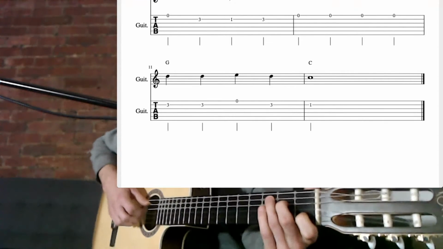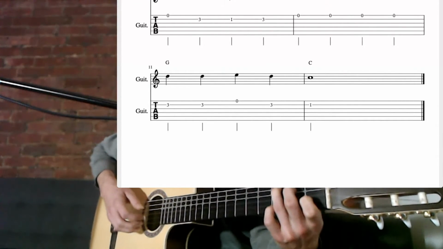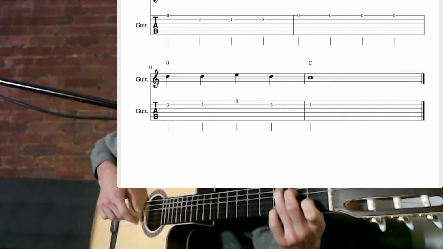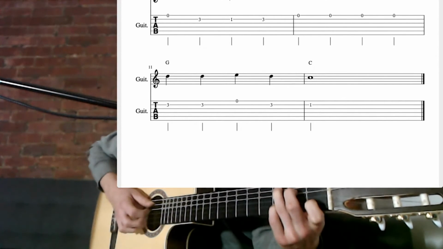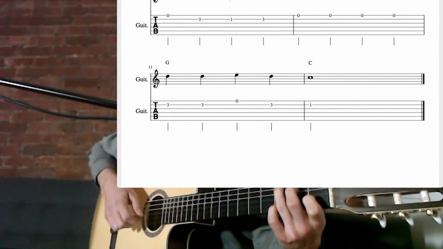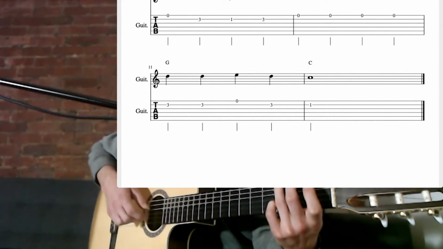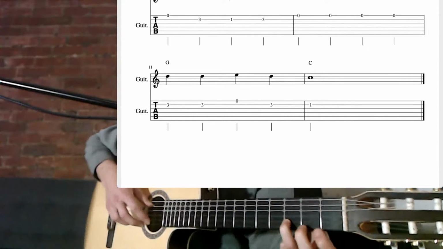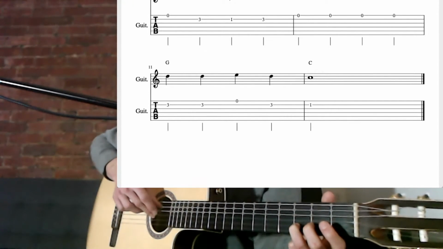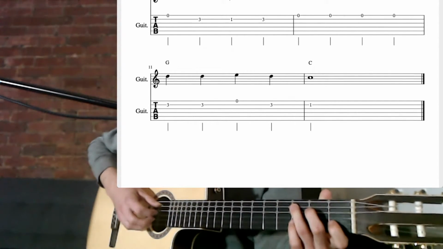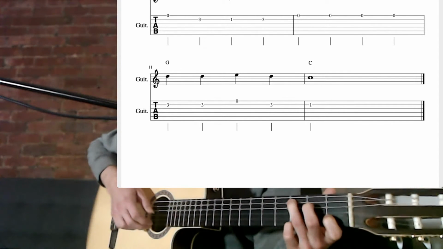Anyway, getting sidetracked. C, and then you're playing open E, first note of the melody. C again, three E's, we play a G underneath, play three D's. For those of you playing the melody, you play it like this. And then we're back to C. Open G.